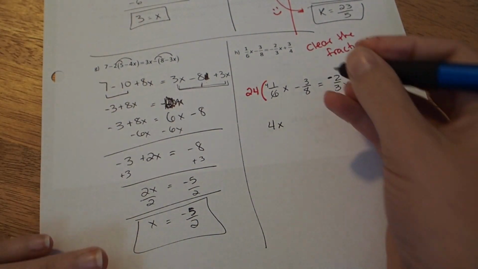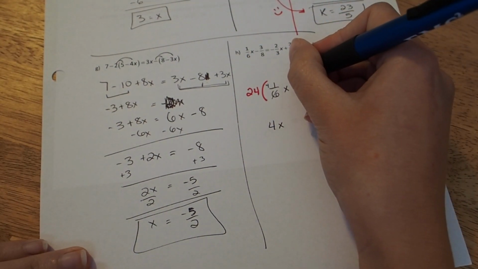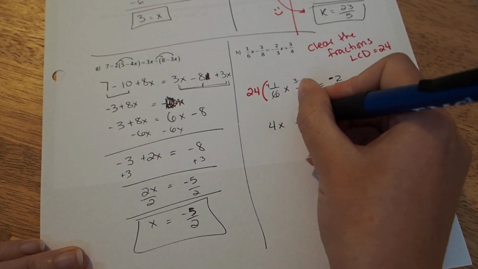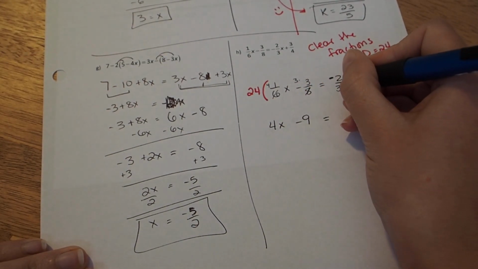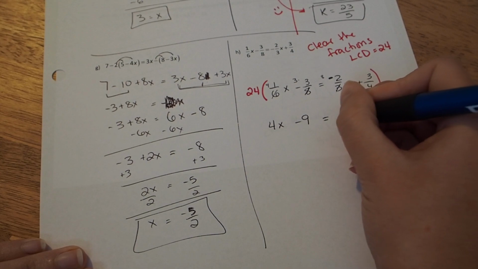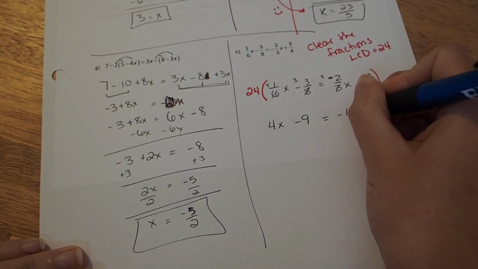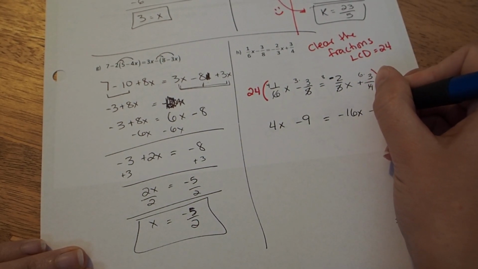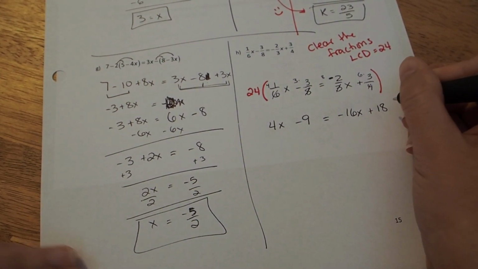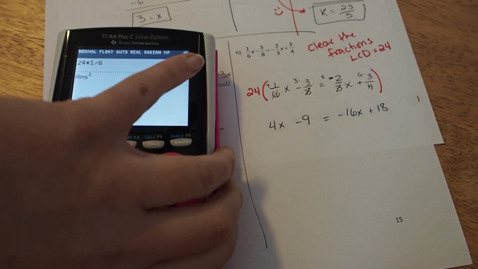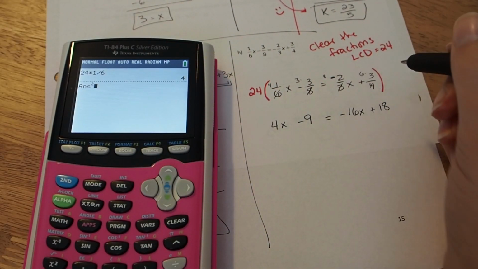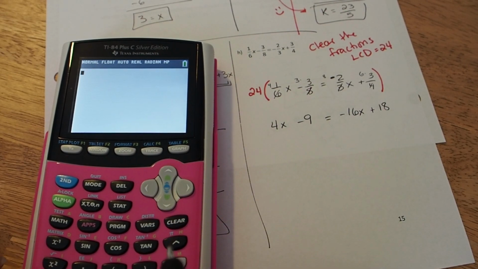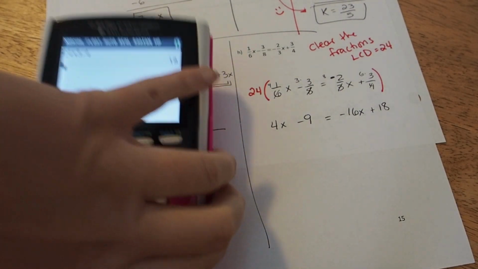Okay. I know that 8 goes into 24 3 times, so 3 times 3, that'll be minus 9 there. 3 goes into 24 8 times, it's 8 times negative 2, that's going to be negative 16x here. And 4 goes into 24 6 times, so 6 times 3 is going to be 18. Just one more time to check if you're not as good at multiplying those fractions together: that last one is 24 times 3/4. So once again, you can see that you get 18. You can use your calculator to assist you if you need it.